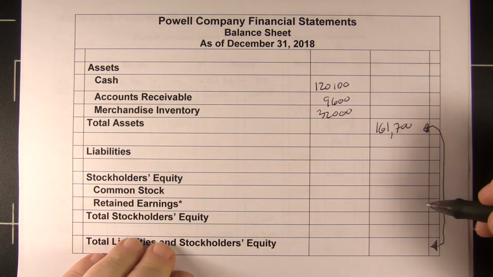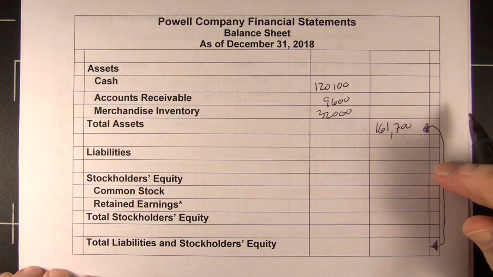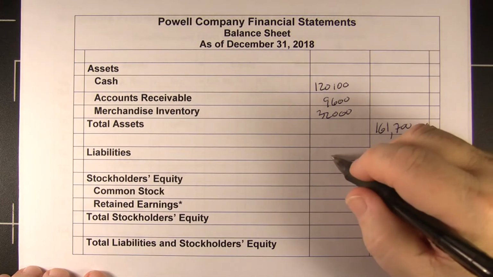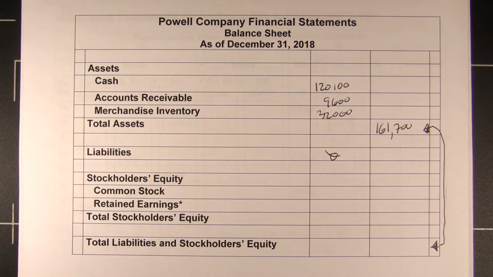Everything we have, who owns it? Insiders and outsiders. This is the balance in balance sheet. Our liabilities here are zero. They didn't tell us that we owed anybody any money. We didn't borrow anything. We didn't take anything. We didn't sign any notes, any mortgages, anything.